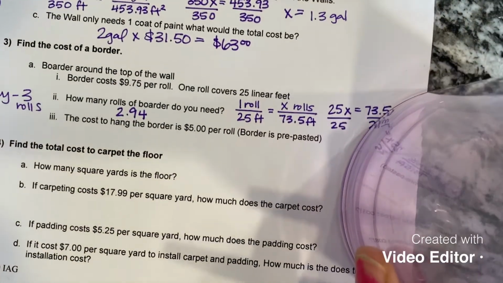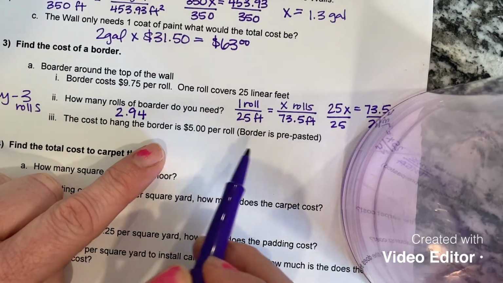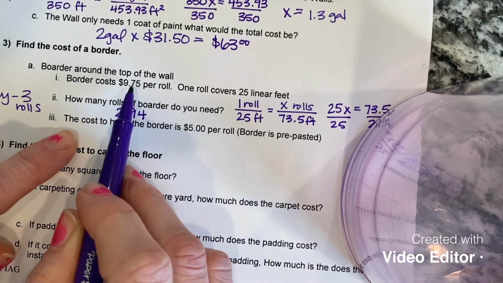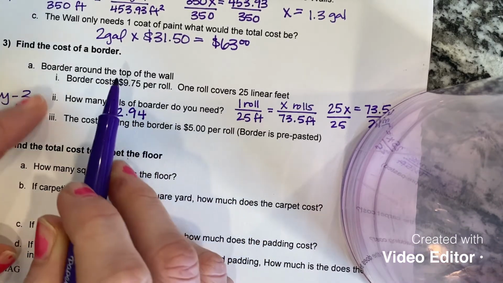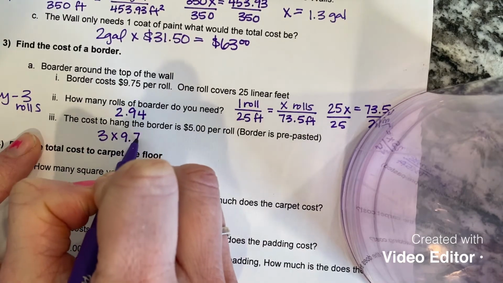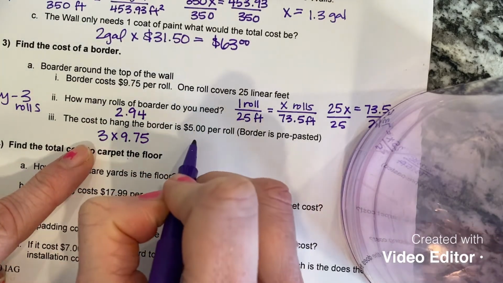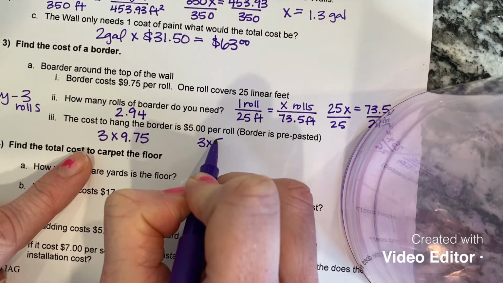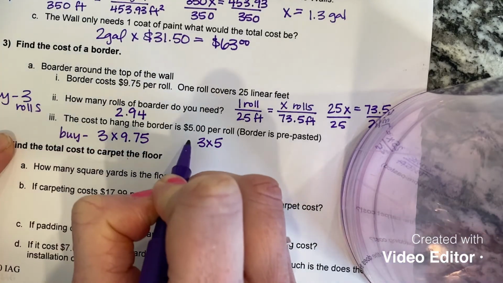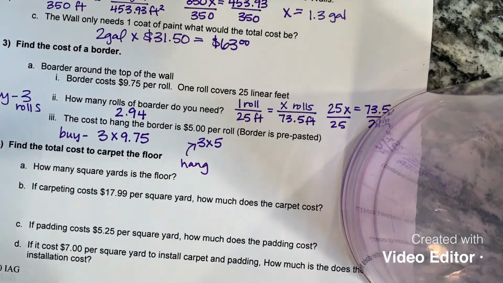The cost to hang the border is $5 per roll. So we need to figure out, even though it doesn't say it here, what do we have to pay? So we're going to pay for 3 rolls at $9.75, and we are going to pay 3 rolls times $5. So this is the cost to buy, this is the cost to hang.